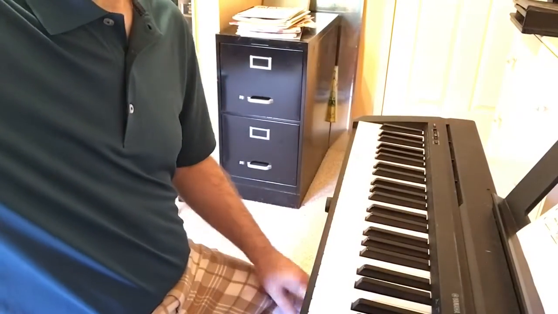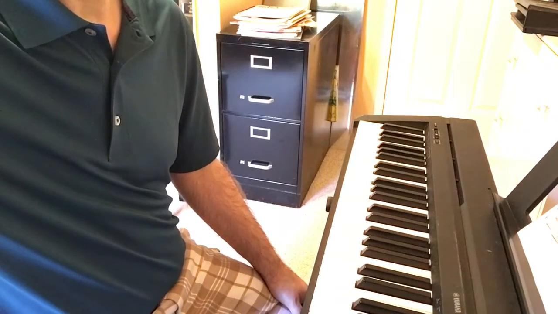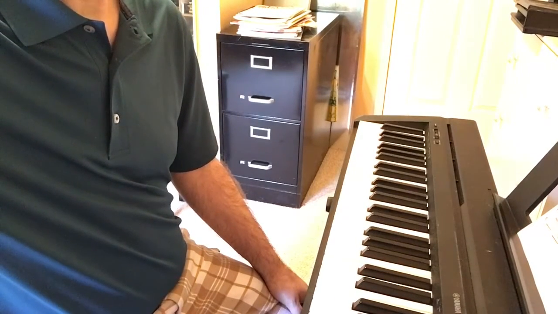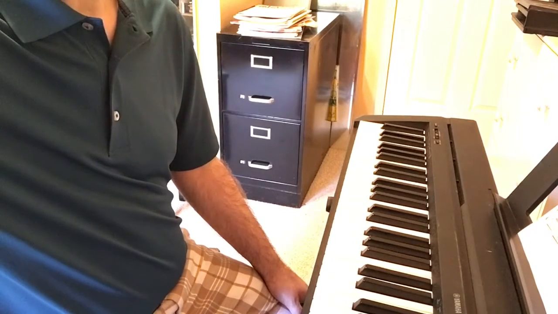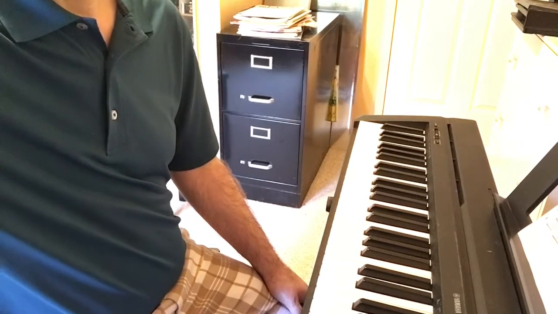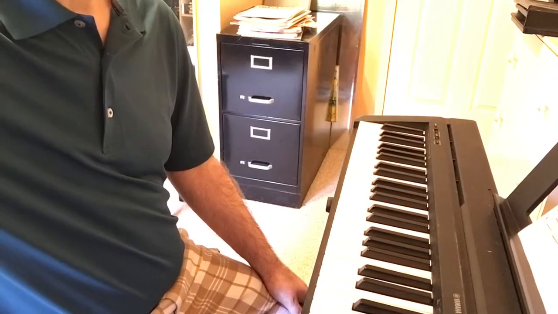Okay? So if we can look at question 1, we're being asked about major and minor, just being able to identify the difference between them. I think that's pretty easy for most of you. I'll play you an example of something in major, and then I'll change it to minor, just so you can hear the difference.